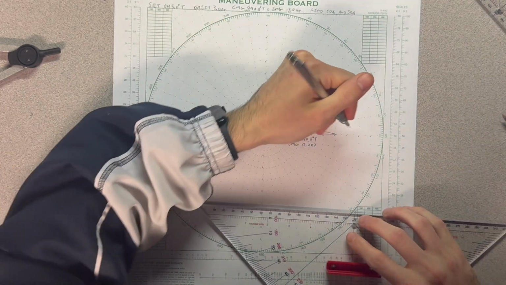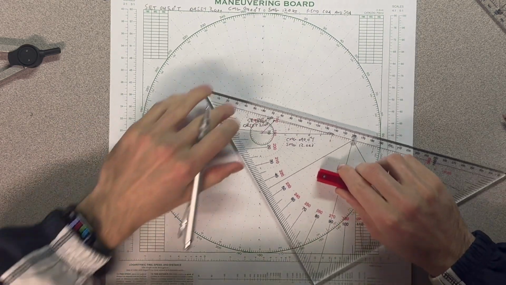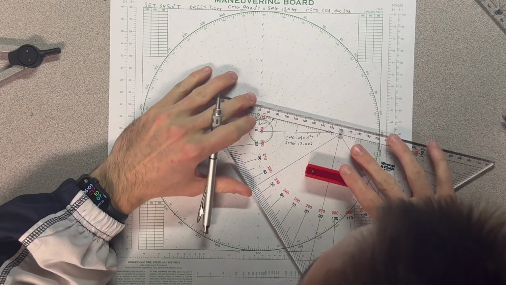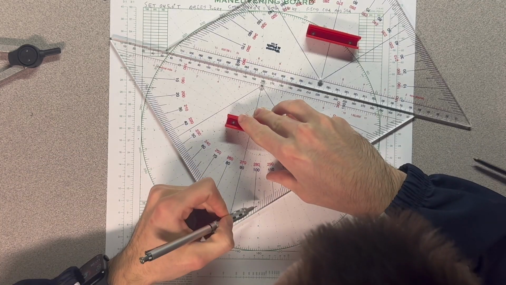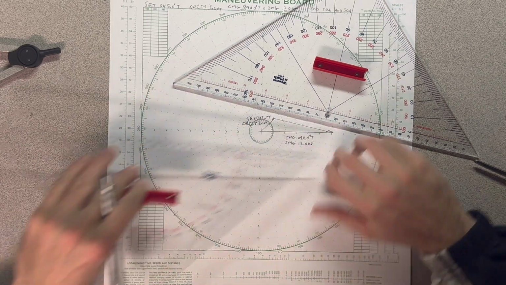Nobody's perfect. We're going to do the exact same thing here that we just did. Remember, line this up, figuring out what that angle is, and we're looking like 102.1.